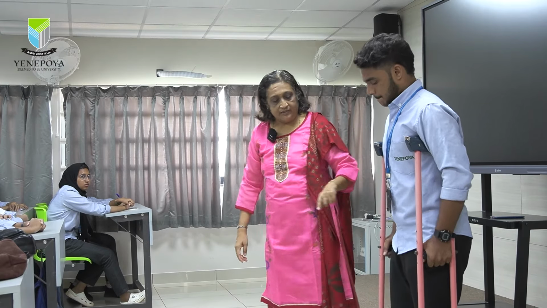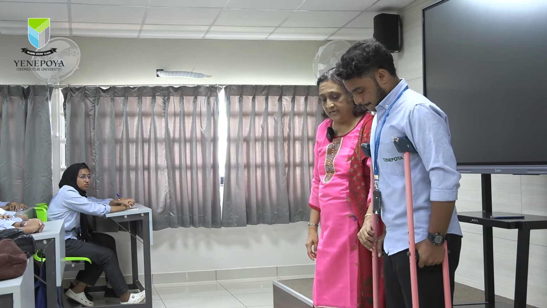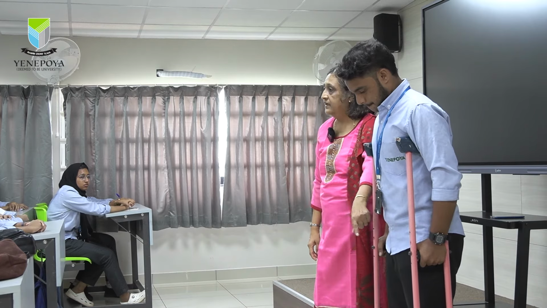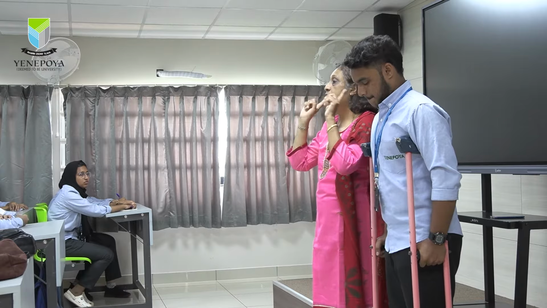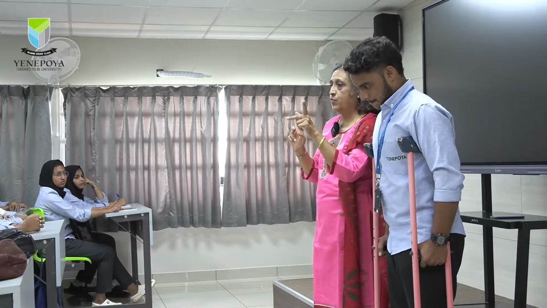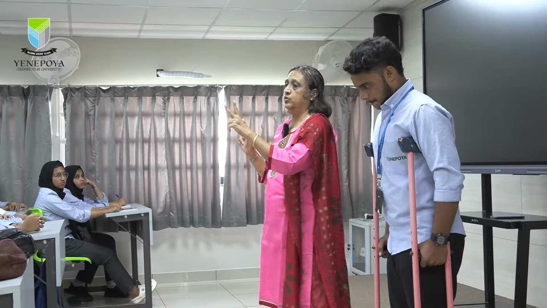In the 2-point gait, the crutch on this side, the right side, and the leg on the other side go forward together, and that becomes 1 point, whereas the opposite leg and the opposite crutch go together in front, and that becomes the 2nd point. That means the crutch and one leg go together as 1 point.